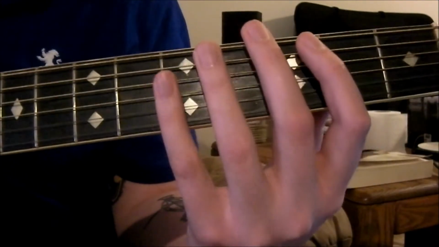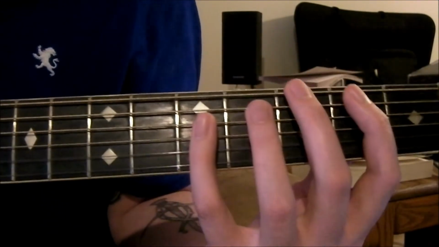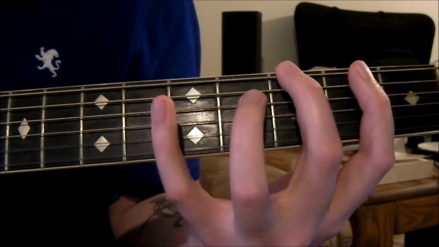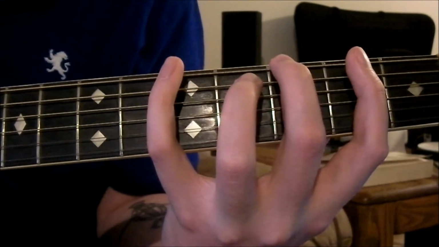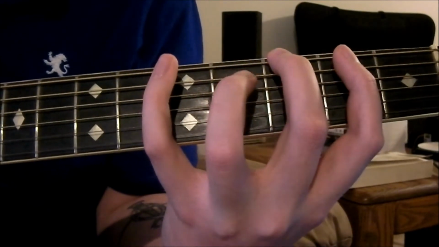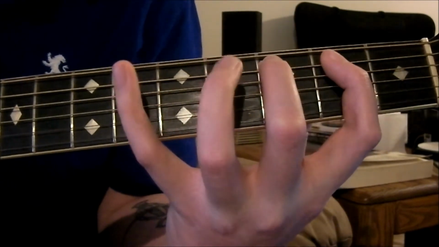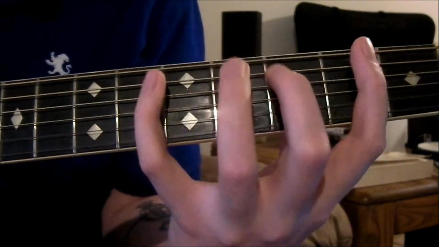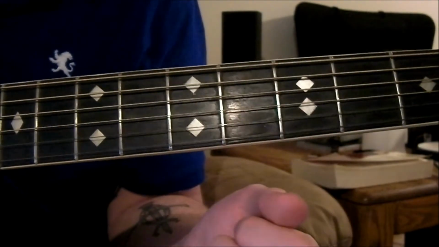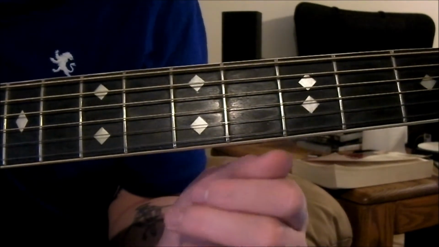Go back to your metronome just like you did with your chords. Start out at 40 beats per minute and try and play each note on a beat. So if you have 40 beats per minute, try and keep it real smooth like that. Keep it on beat, and then that's it for now.